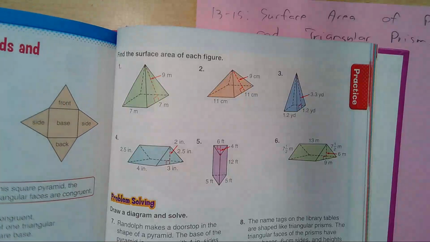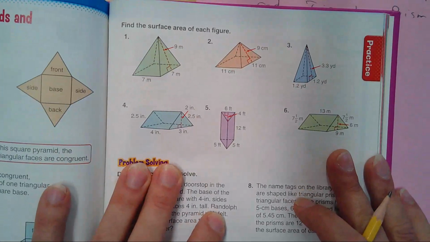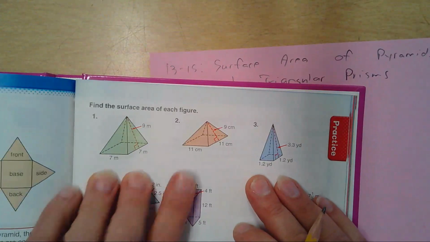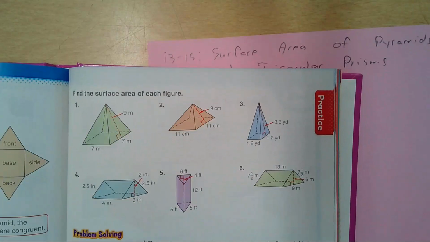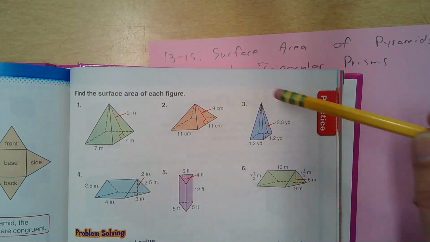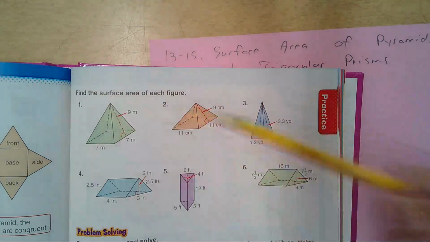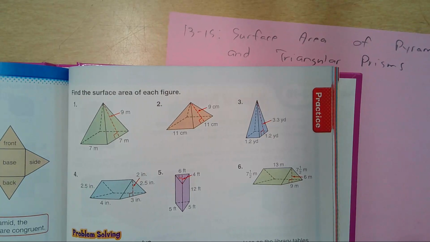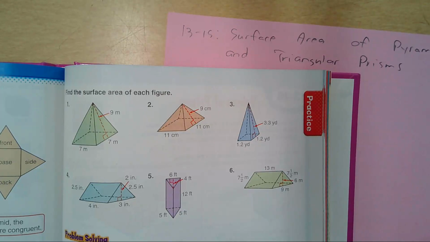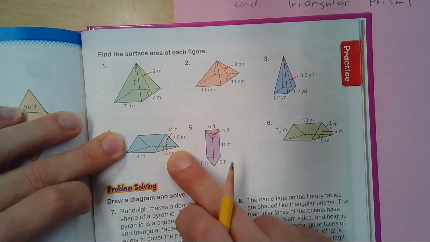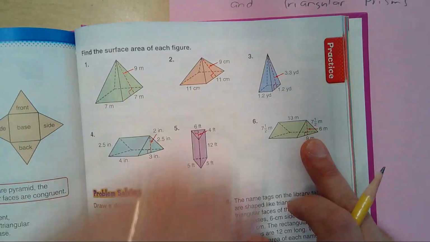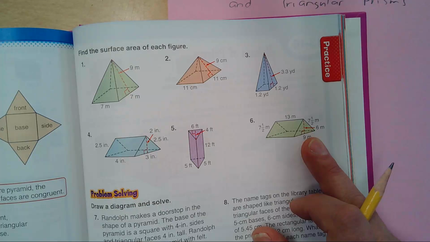But a triangular prism, 4, 5, and 6 are triangular prisms here. How do I know they're triangular prisms? Well, 1, 2, and 3 are pyramids. And most people understand the pyramid has the pointy top to it. That is true. That is one characteristic of a pyramid. A pyramid only has one base. Prisms have two. And you can see these are triangular prisms. How do I know? Well, I see the bases here, the top and the bottom, they are triangles. And how do I know they're the top and the bottom?